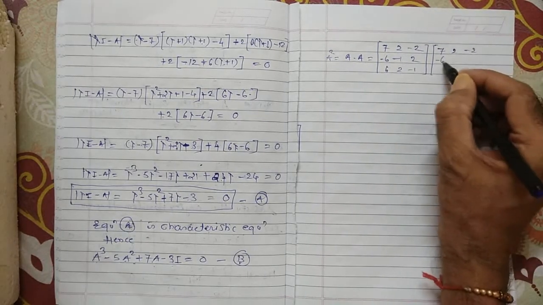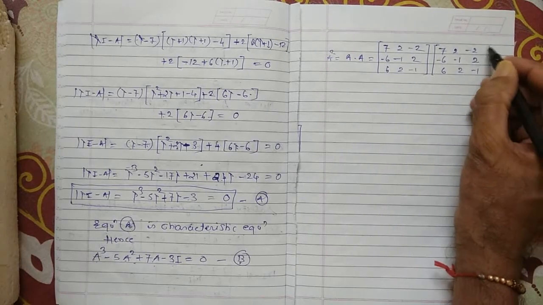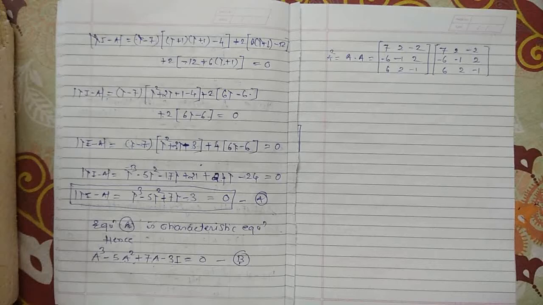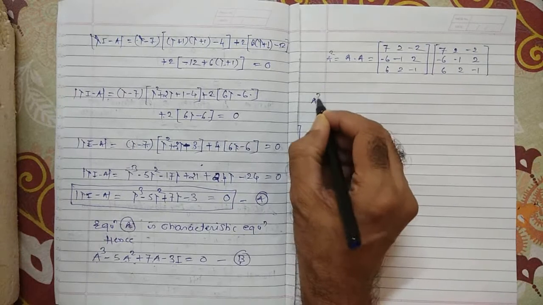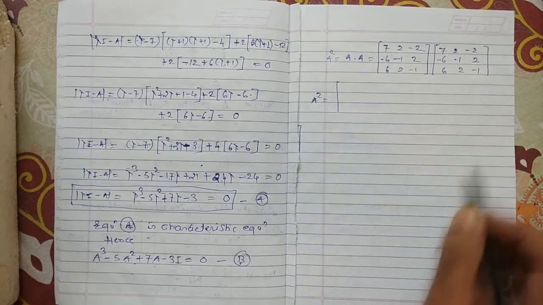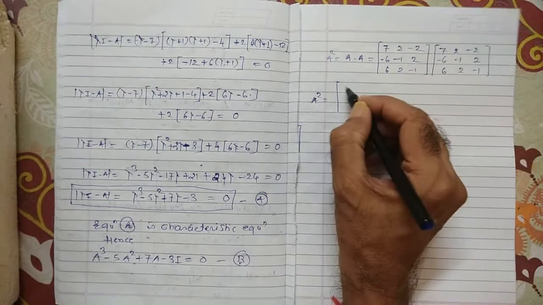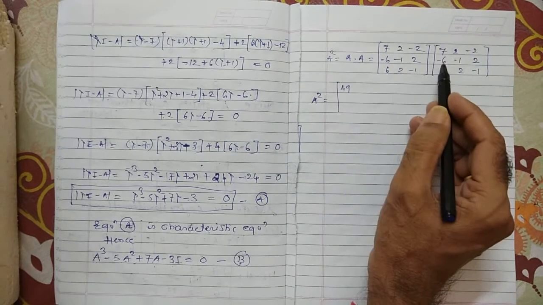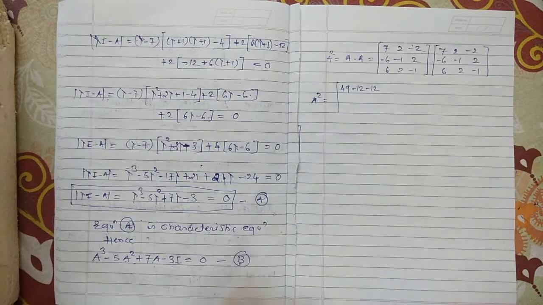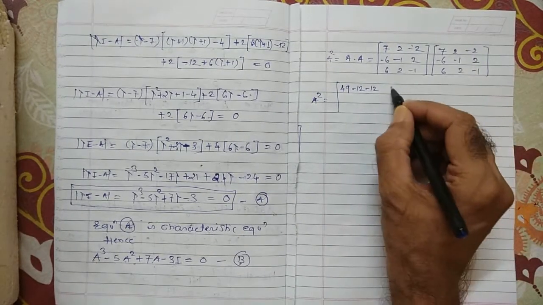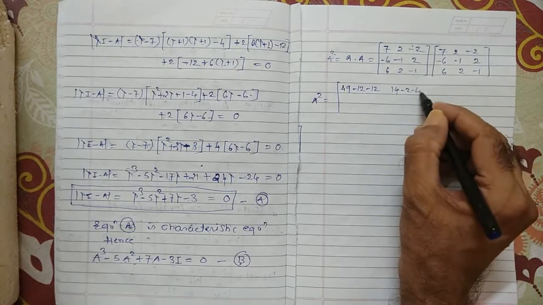This is A, again we will write down 7 2 minus 2, minus 6 minus 1 2, 6 2 minus 1. Now we will find out what is A square. First row, first column, we have to multiply. So 7 into 7, that is 49. 2 into minus 6, that is minus 12. Minus 2 into 6, that is minus 12. Then 7 into 2, that is 14. 2 into minus 1, that is minus 2. And minus 2 into 2, that is minus 4.